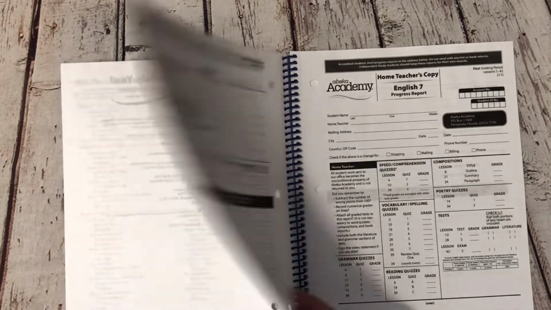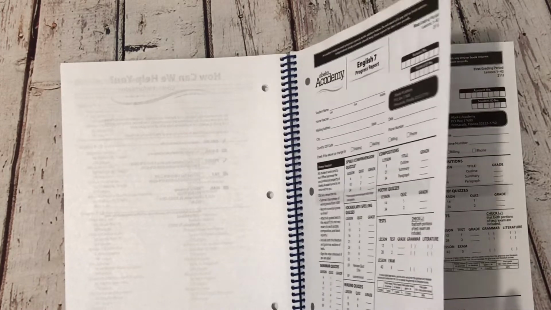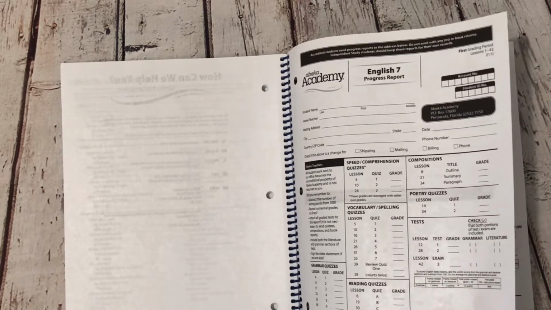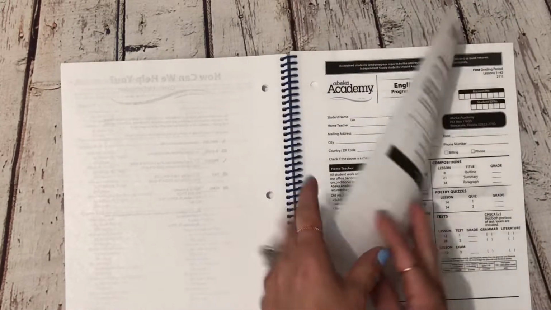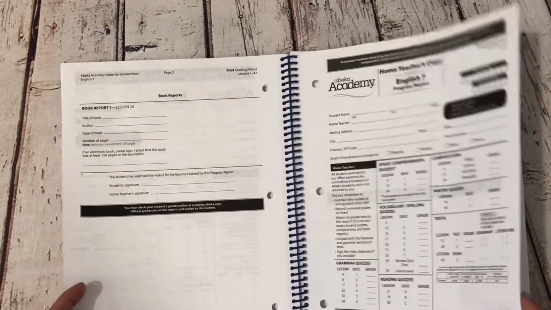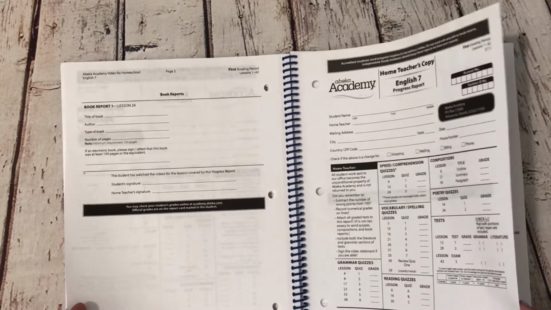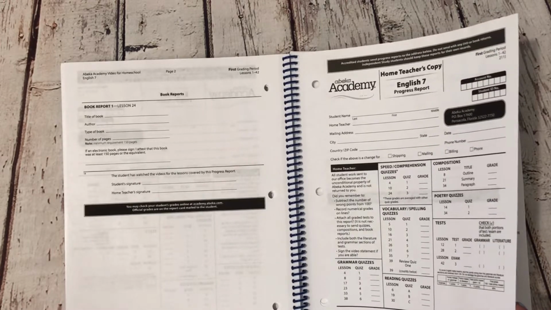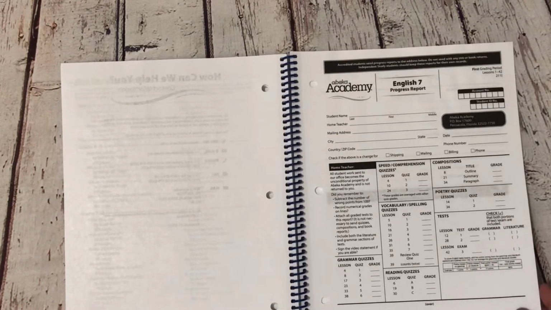And then this goes in to the Abeka office along with the tests and quizzes that it asks for on this list. Now again, make copies, keep a copy, put it with your copy of this and keep it together in your files just so that you have it. They will mail you out a book report. It does tend to take a little bit before you get it, but they will. That is if you're accredited.